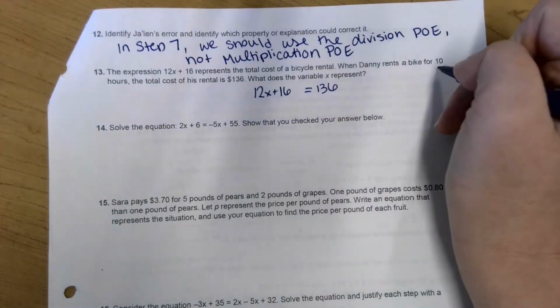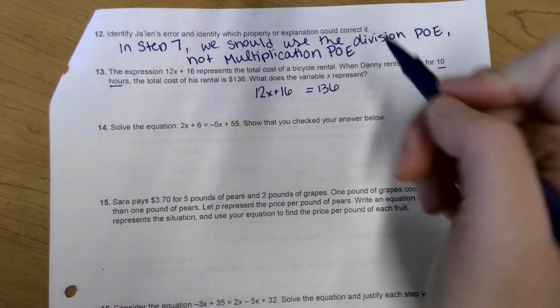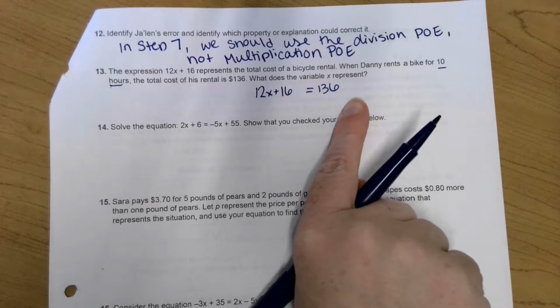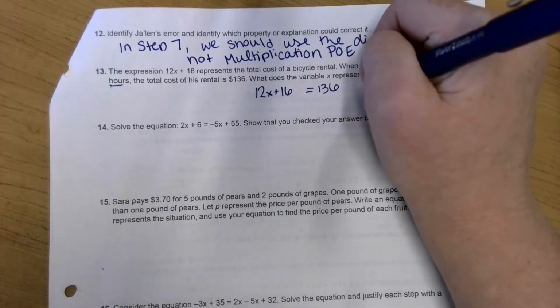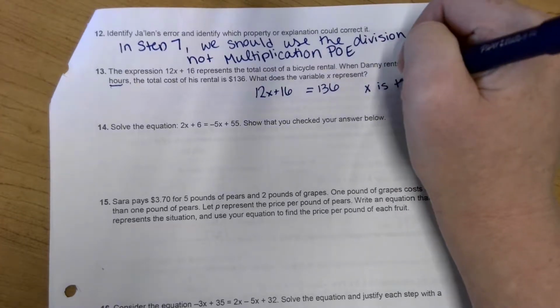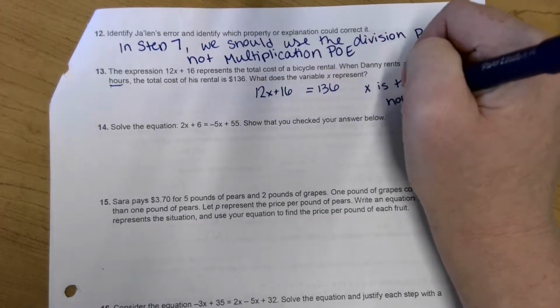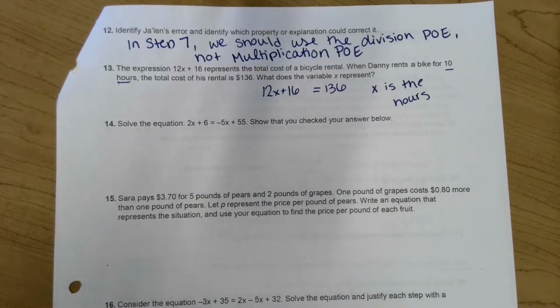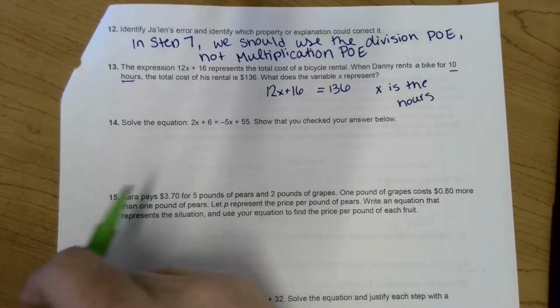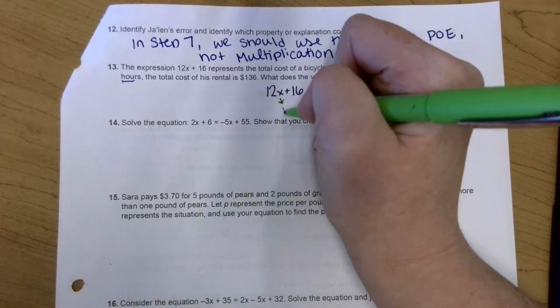So, it says when we rent a bike for 10 hours, this is the cost. So, what does x represent? Well, x would be that 10 hours that we're plugging in. So, x is the hours. So, if we want to interpret this whole expression, x would be my number of hours.